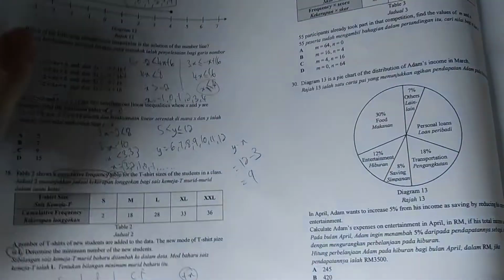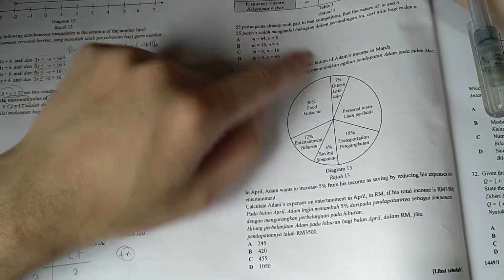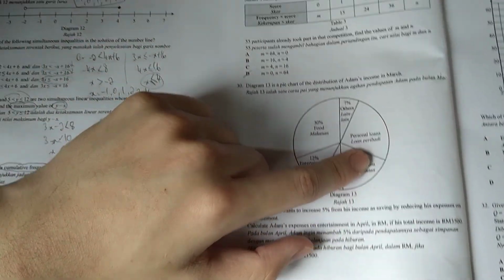Oh, your 29 is so simple. This one's so easy. Table 3 shows the result of a competition score. So the answer is D. Okay, the answer is D. It's just that simple. Why is it D?